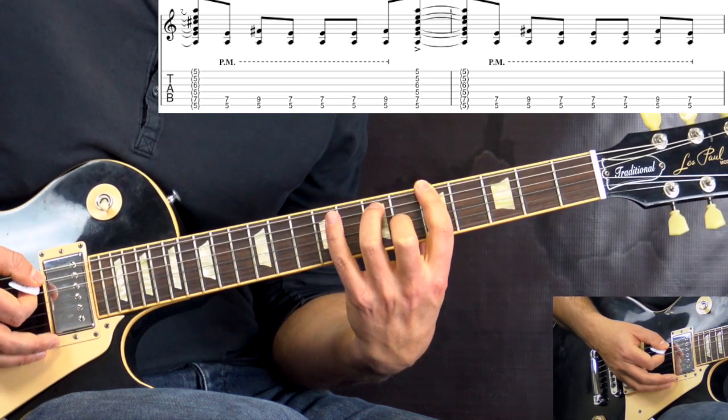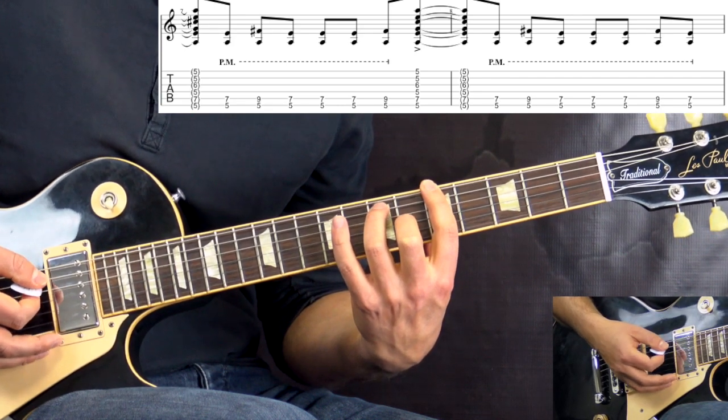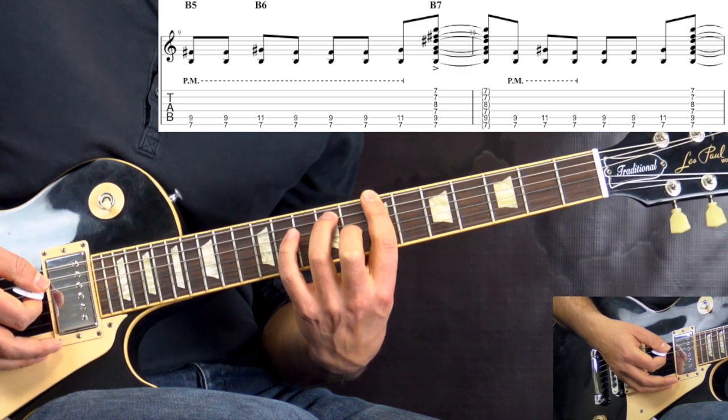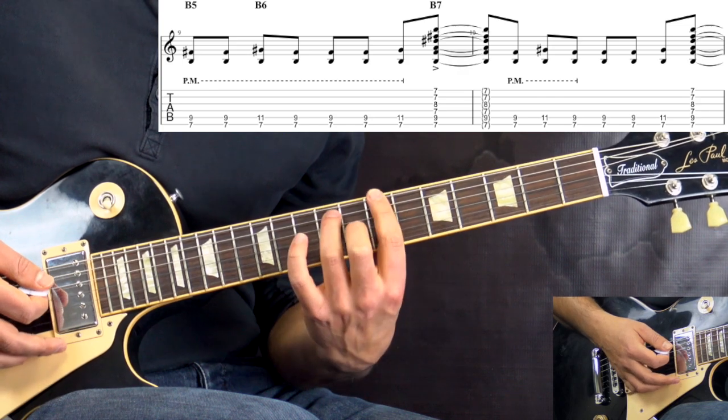The 4th time we just play this rock and roll riff, and then what we do, we simply shift up 2 frets, so to the B dominant 7 chord, and we do exactly the same thing as we did with the A.